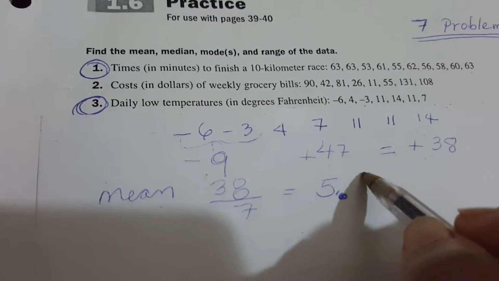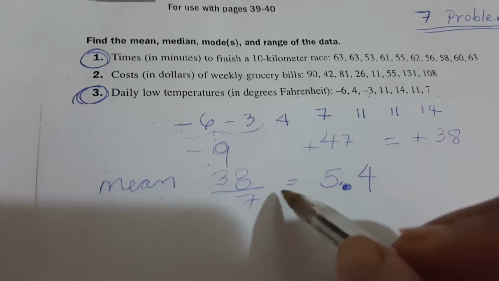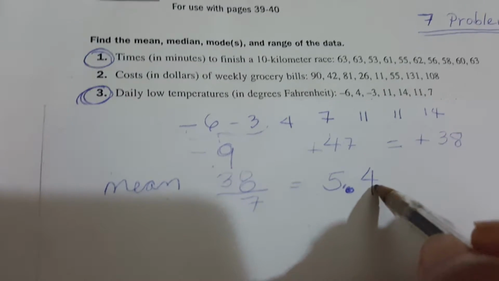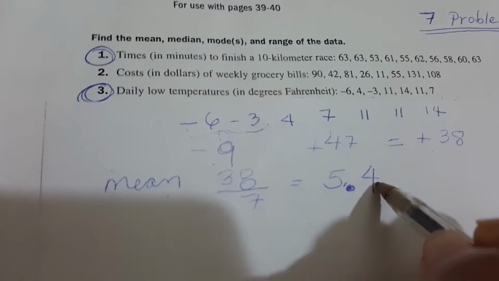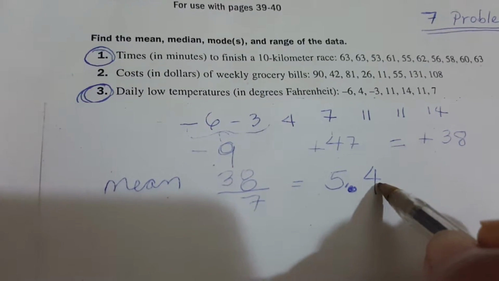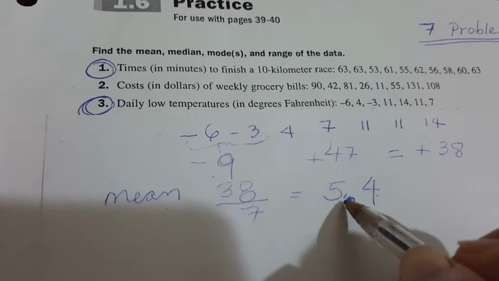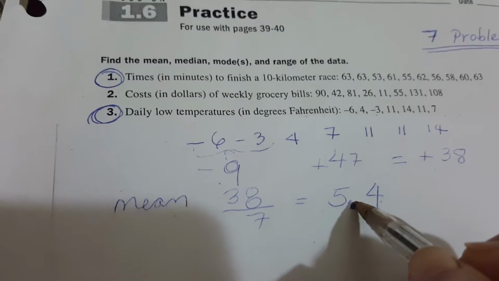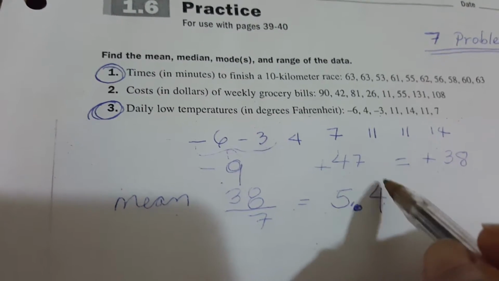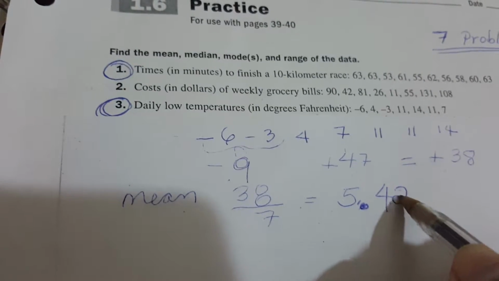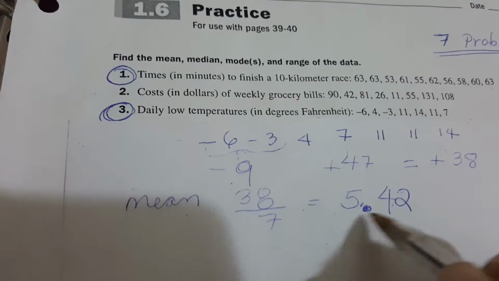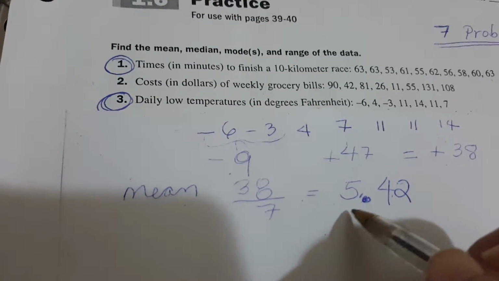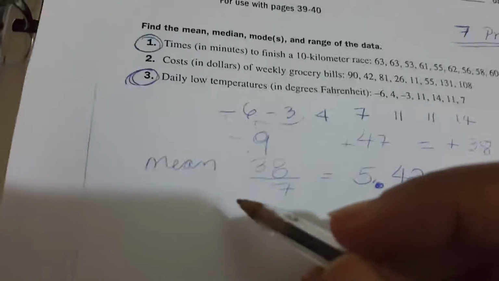Then with that 30, we can use 4, because 7 times 4 is 28. We will have a remainder of 2. That 2 and this 0 would allow me one more 0, so that I will have 20. And then now 7 times 2 will be 14. So my mean will be 5.42. You can check it back if you need to, okay, manually.